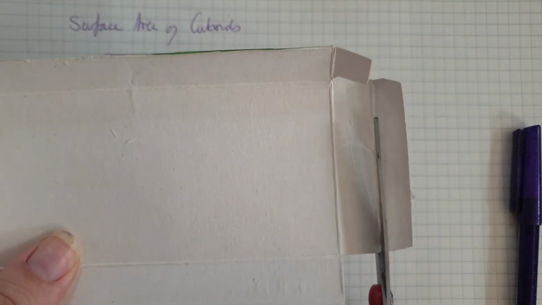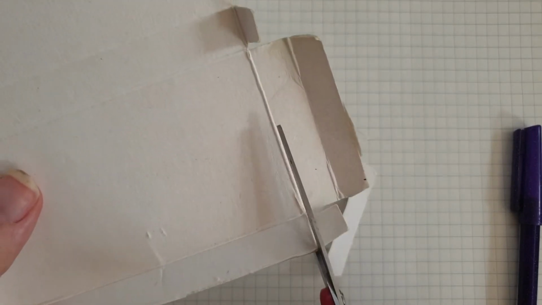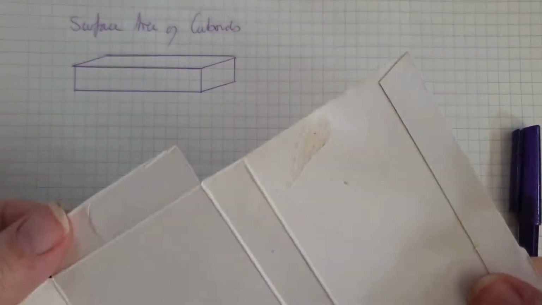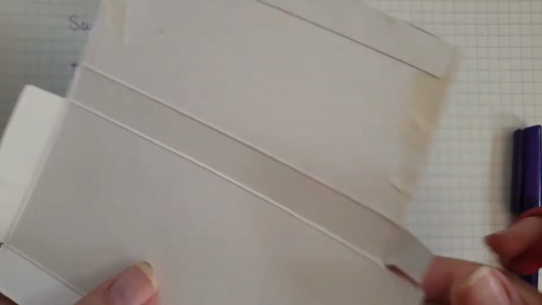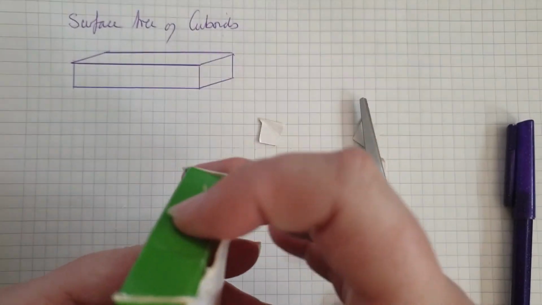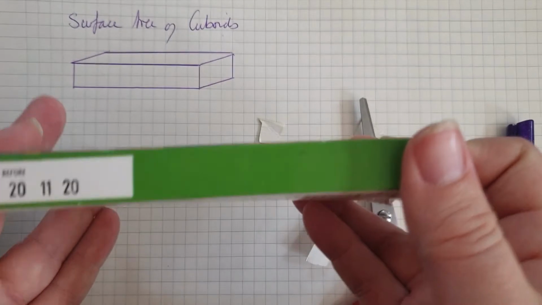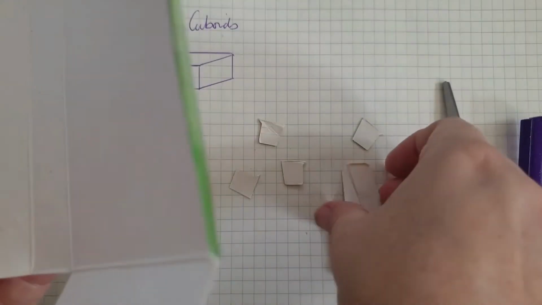But note, I am not cutting off the actual faces of the box. Okay, so that's those gone there. So you can see that if I was to fold the box back over, it would still make that cuboid, but it would no longer be able to hold shape because I've removed the flaps. These are going to go into the recycling later.